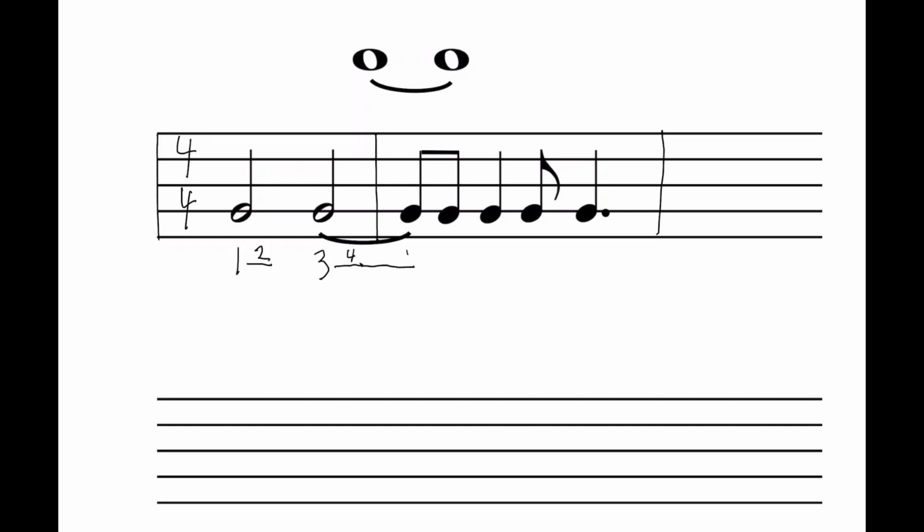This 8th note starts on beat 1. This 8th note is the second half of beat 1. This quarter note's all of beat 2. This 8th note starts on beat 3. And this dotted quarter note starts on the second half of beat 3. And the rest of the dotted quarter note takes up beat 4.